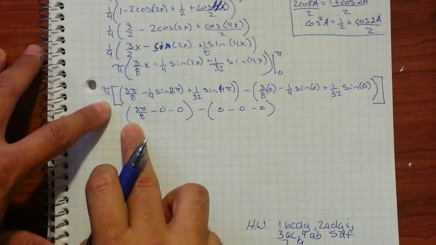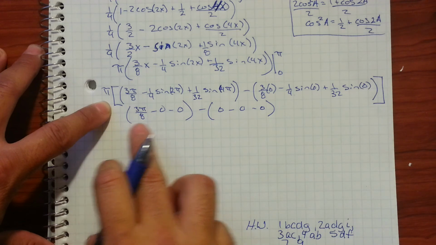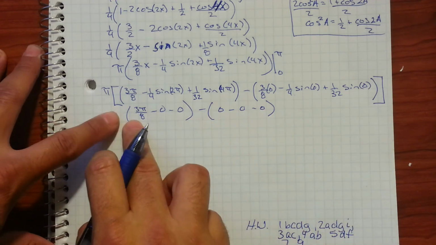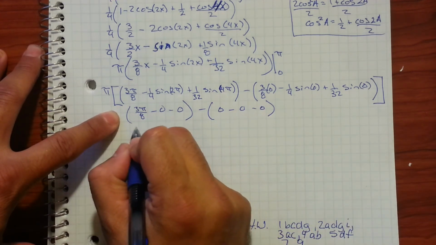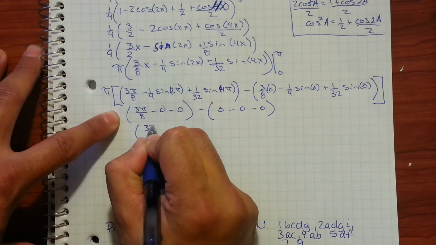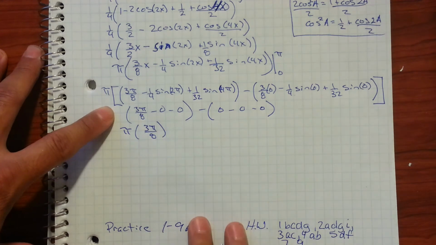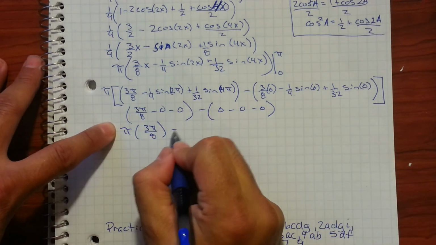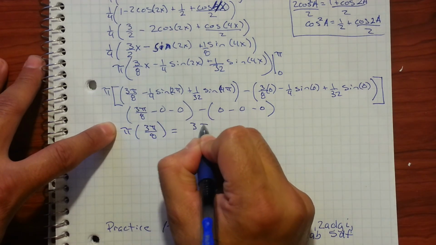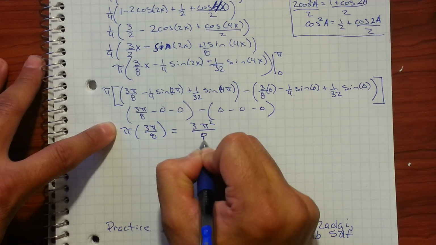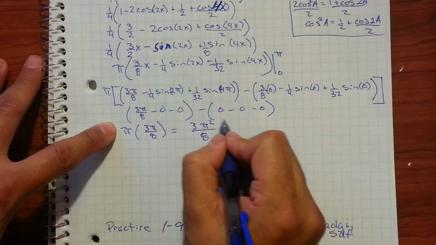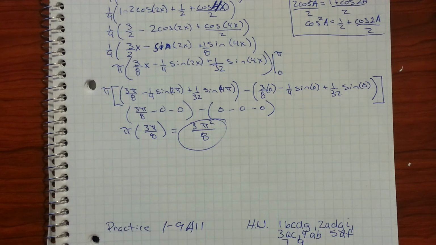So now together here, all this right here goes away. So the only thing I have left is just going to be 3 pi over 8 times pi. So as I multiply that together, it's going to be 3 pi squared over 8 as the volume of my rotation around the x-axis.